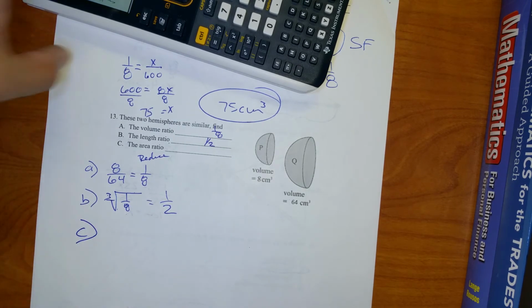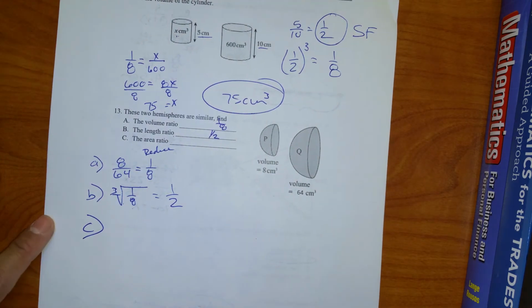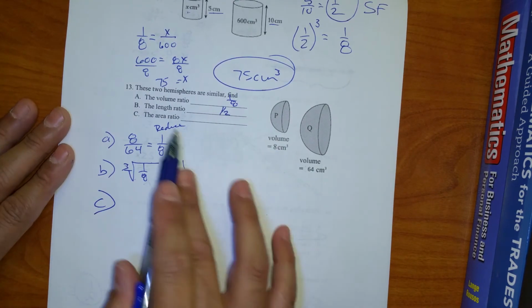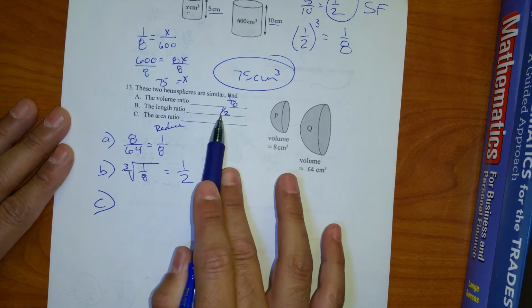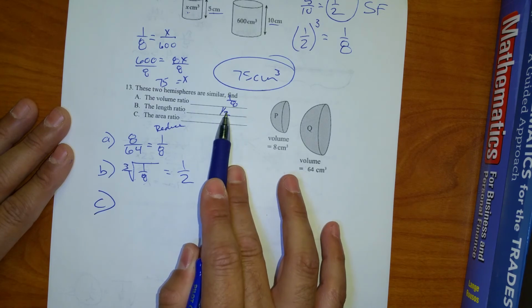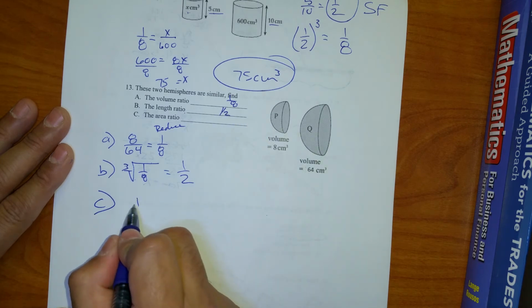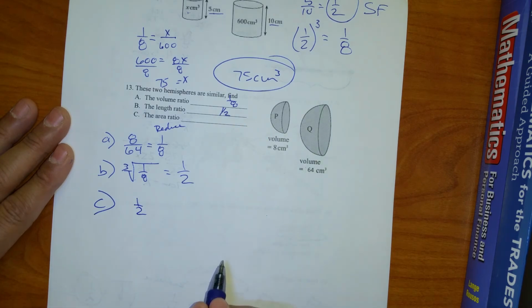And for part C, the area ratio. Now I know what the scale factor is, and to find the area, I always know that area is going to be squared. So I'm going to take my 1/2, which is my scale factor, and square it.